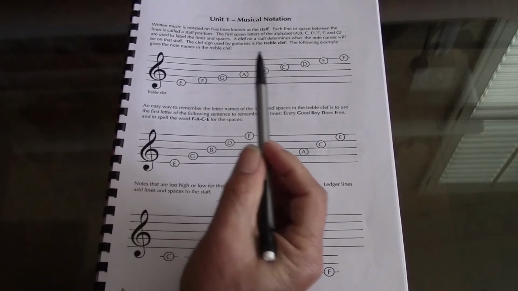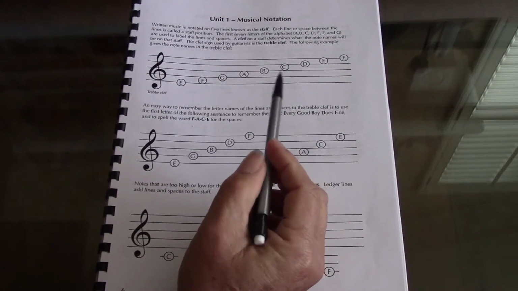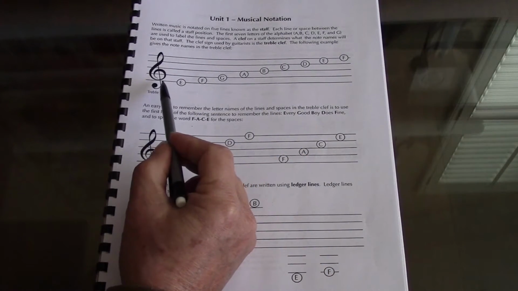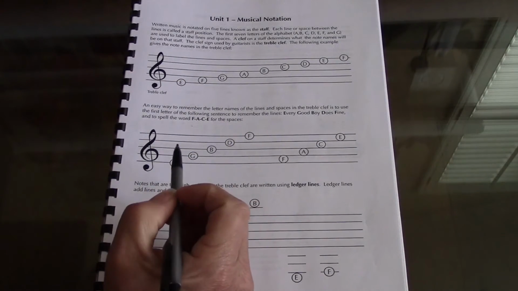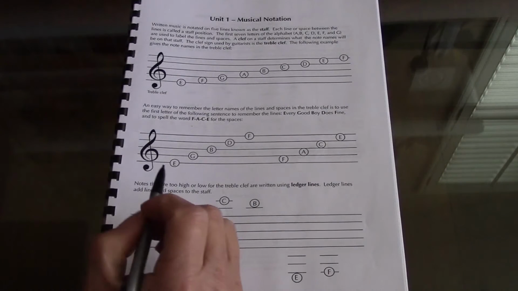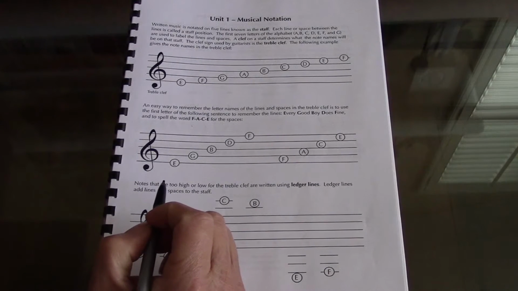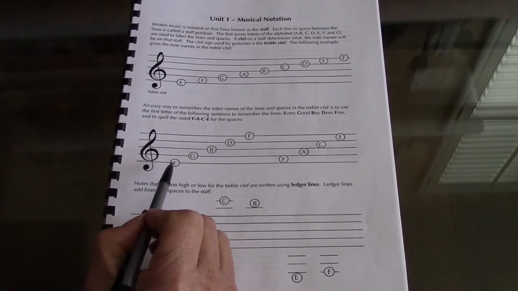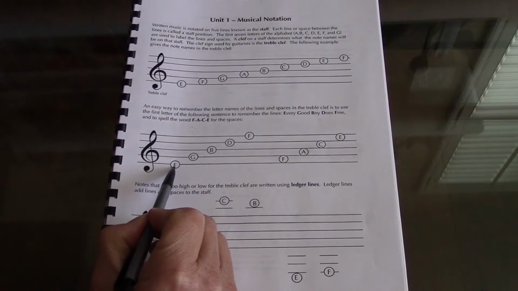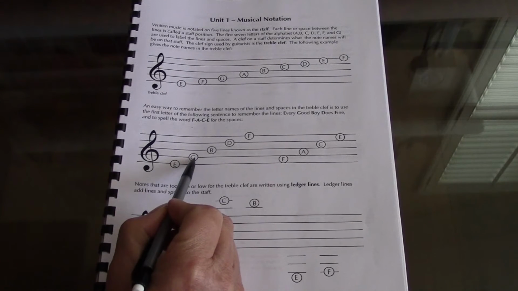Now, many instructors, when teaching the treble clef and memorization of where the letters are located, often use this as a way to remember what the lines and spaces of the treble clef represent. First line, E, they use the word every. Second line, G, good.